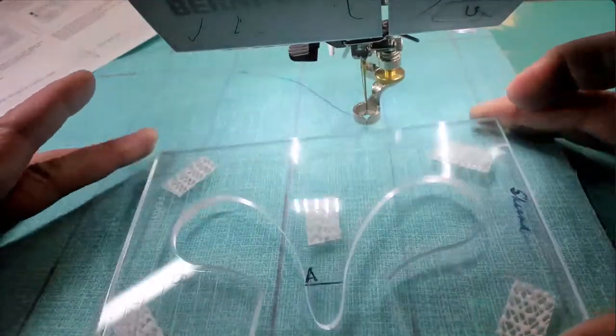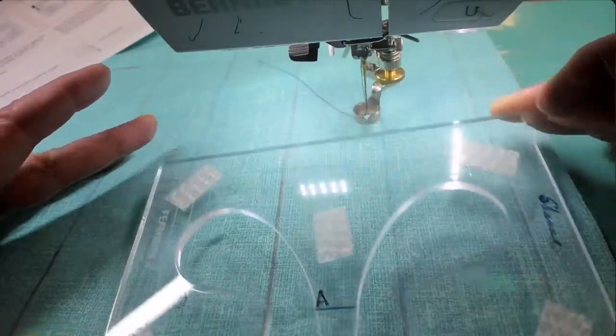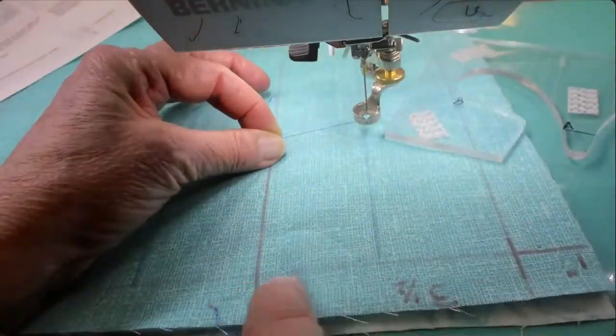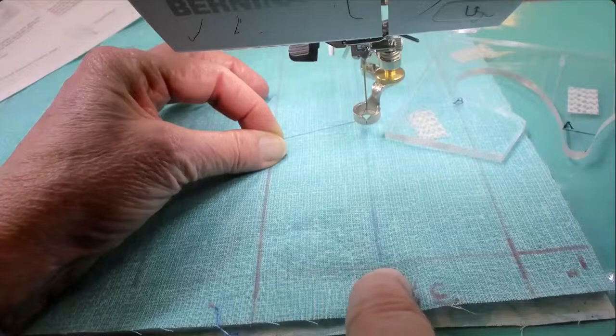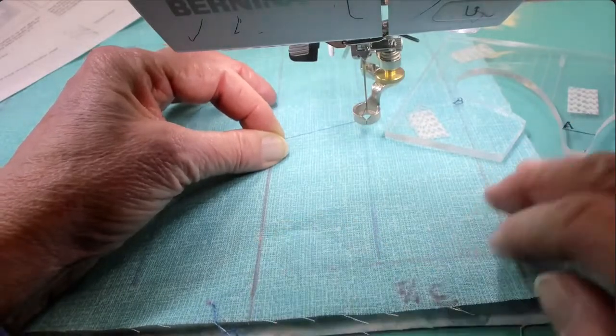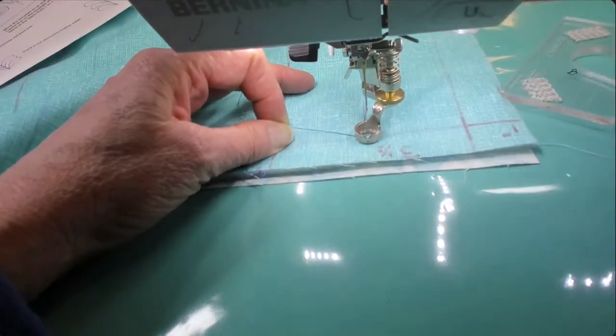So this is a 3-inch feather template with A and B marked. So I know that my project, I want to stitch from here, from the spine out. So I'm just going to go ahead and put my needle down in the spot that I wish to start.